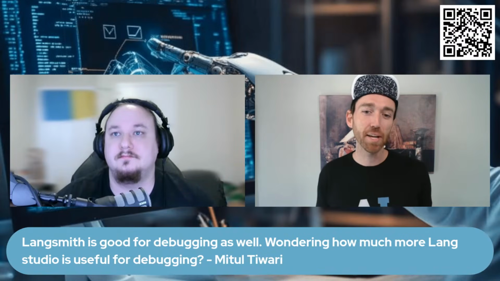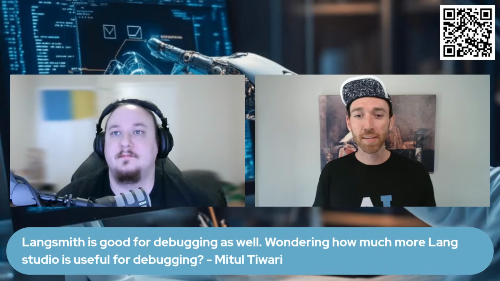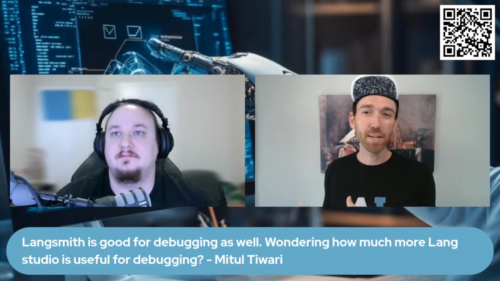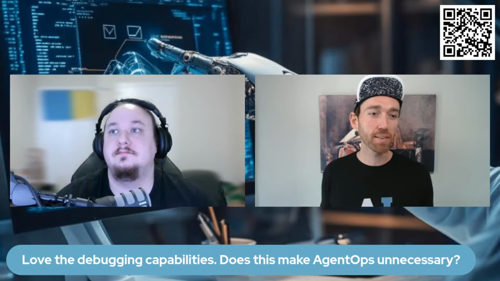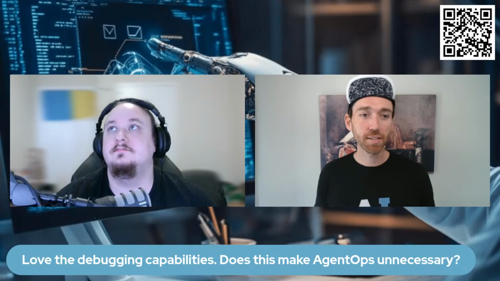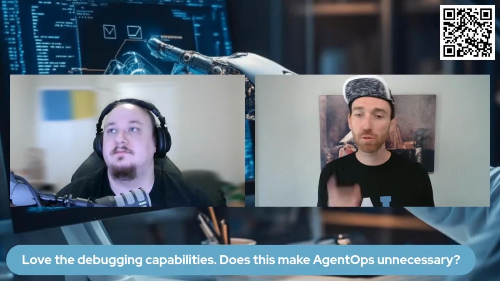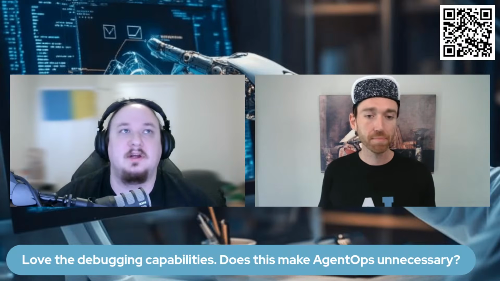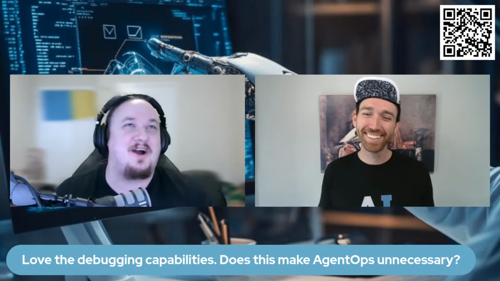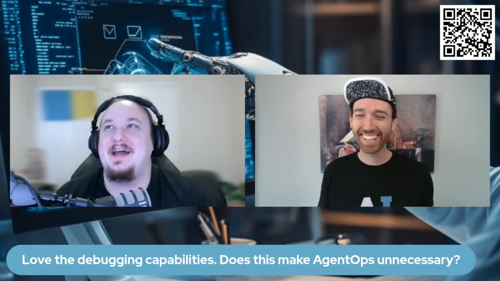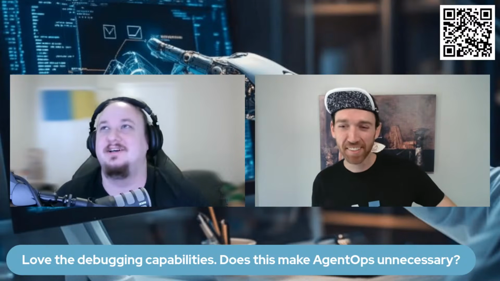Live debugging. Okay, so perfect segue into the next comment. This is on debugging. And the debugging that we saw today, does this make tools like AgentOps that we've looked at recently unnecessary? Has LangGraph Studio basically taken everything we saw from AgentOps, or not quite, in your opinion, yet? I mean, unnecessary is such a strong word. It adds value. AgentOps still has value.